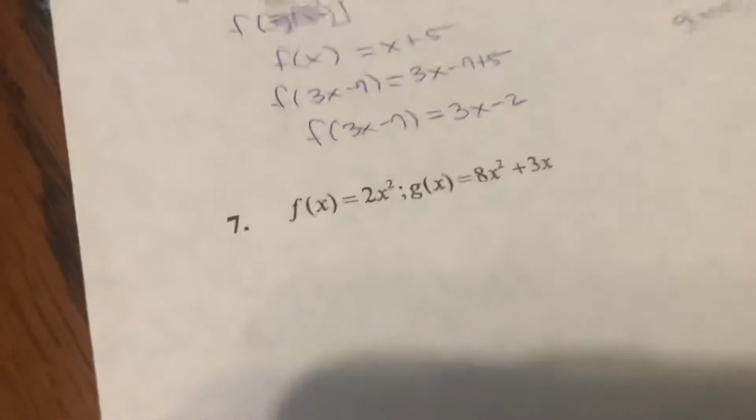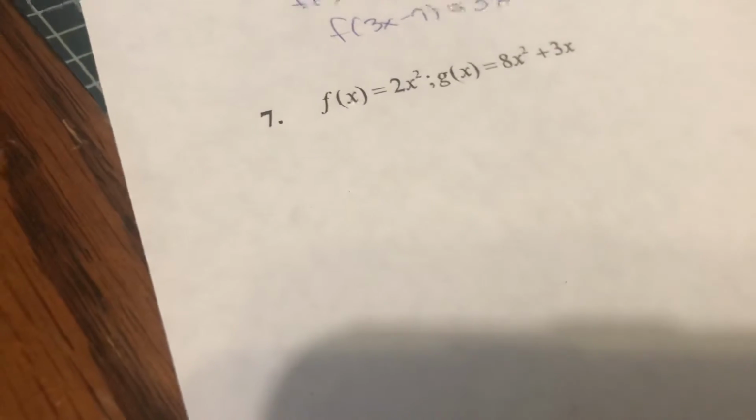All right, let's see if I can get this one done quickly. I'm really not feeling well at all, but I'll see what I can do.